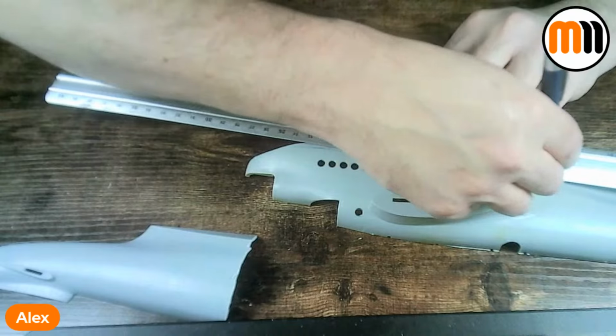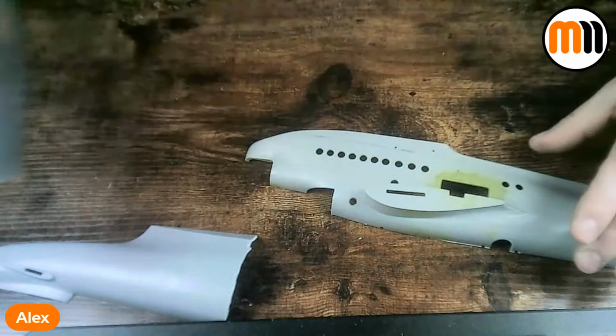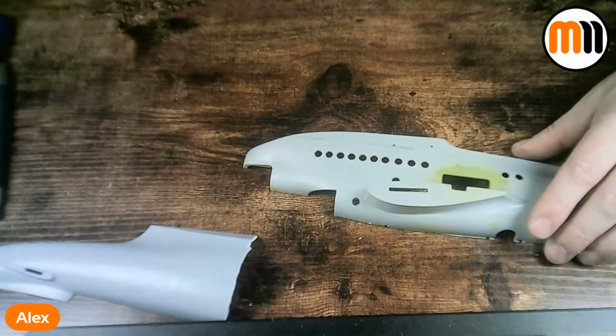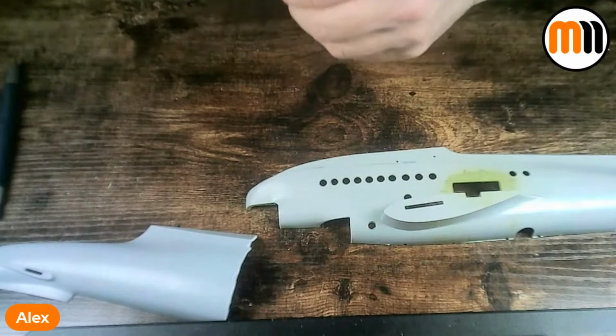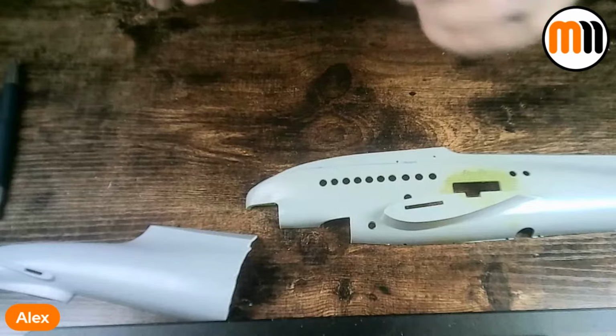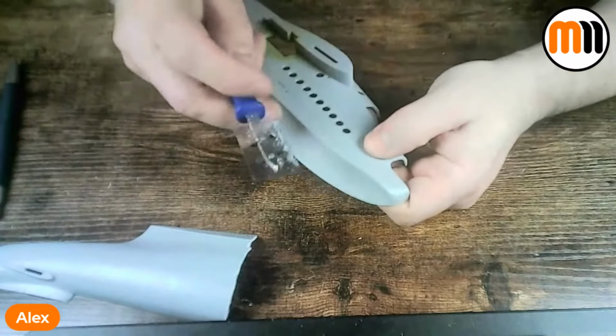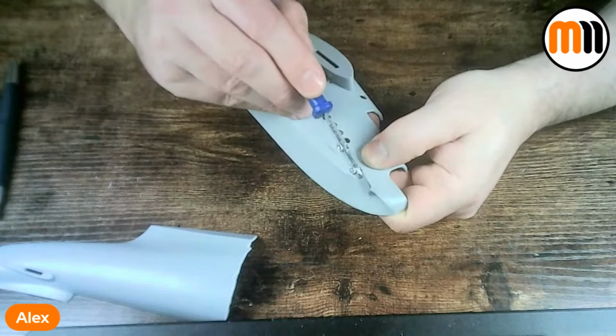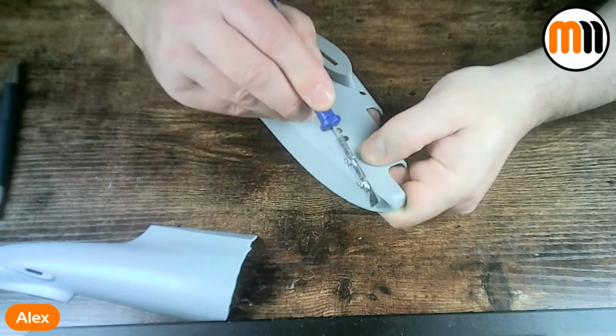Pretty much follows that line across. So again, I'm going to start at this edge because it gives us a nice point for the saw to bite into.